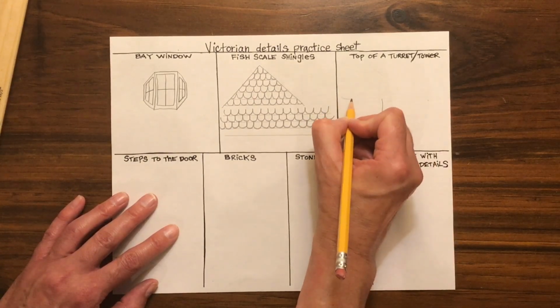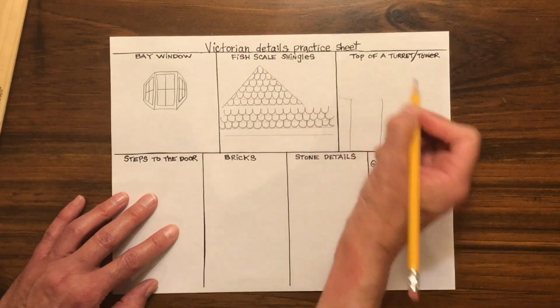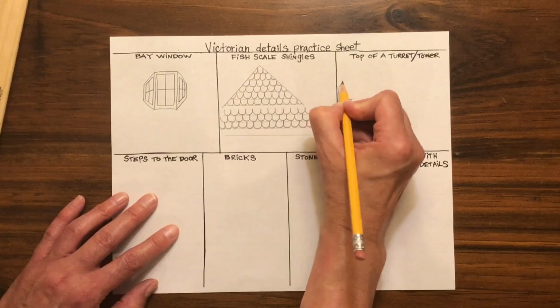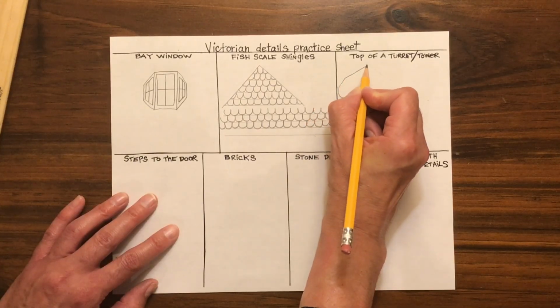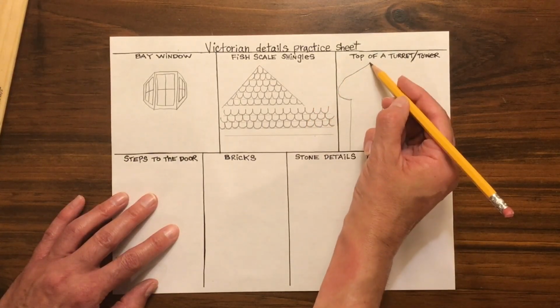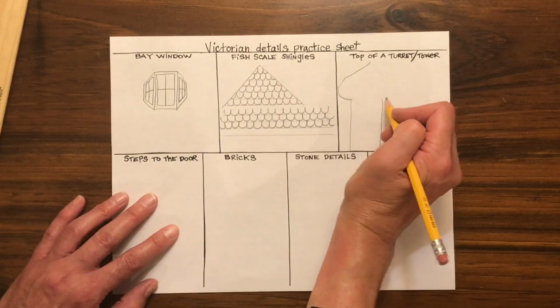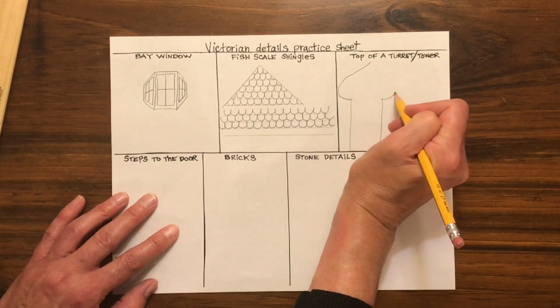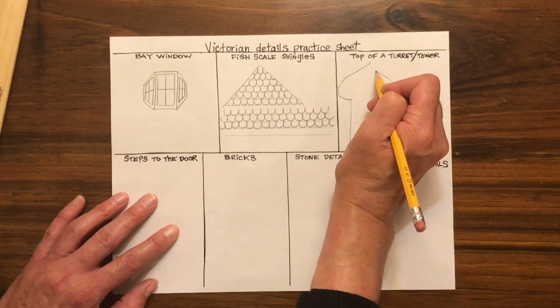So I like to start from the bottom, but you can start from the top if you want. And you just kind of go out, and then it tapers in, and try to land that point right in the middle. And then the other side should be symmetrical as much as you can.